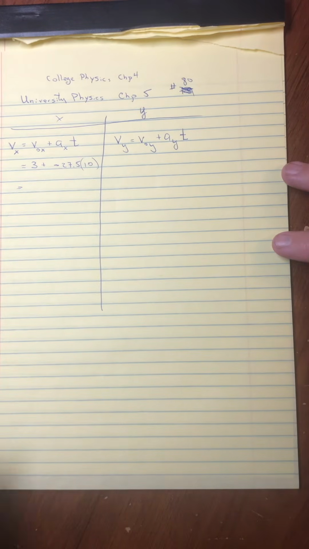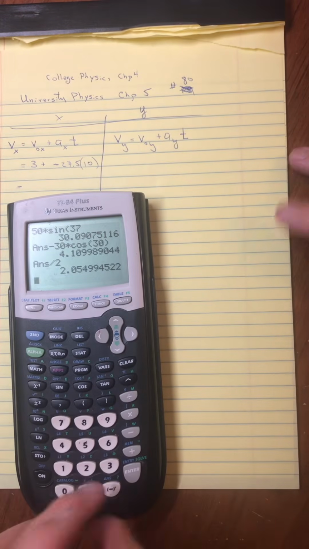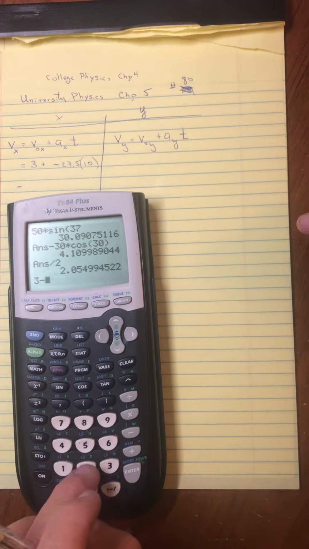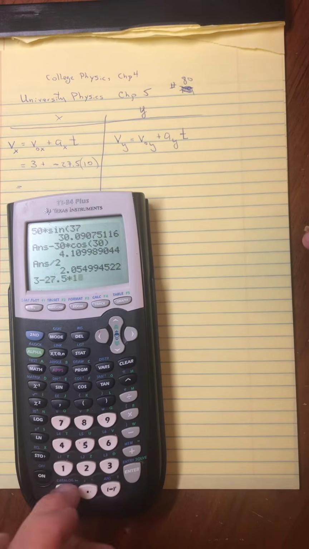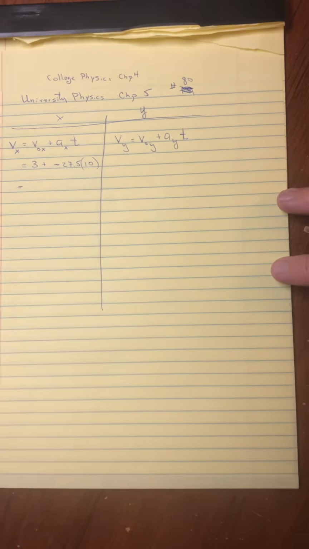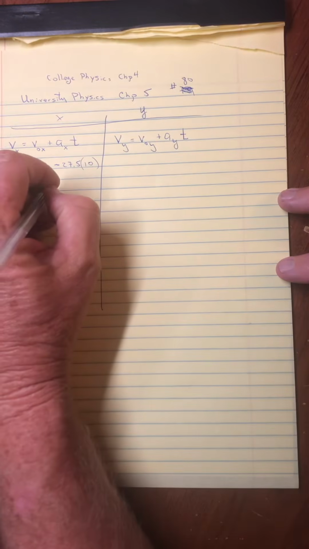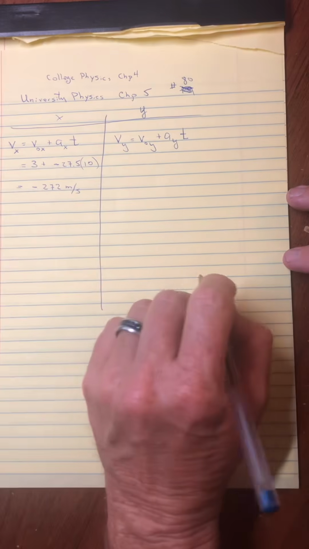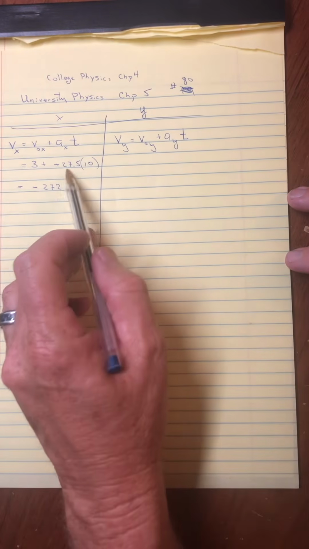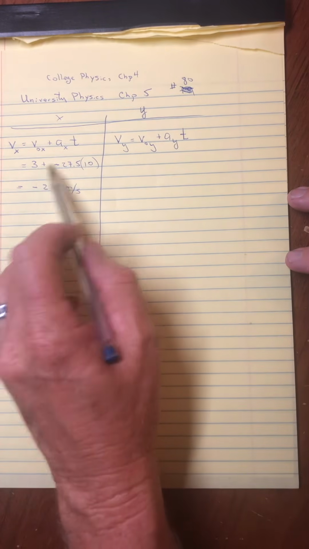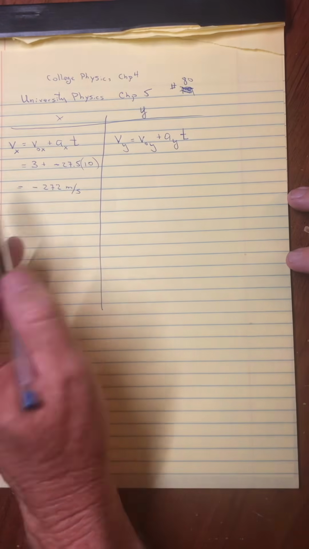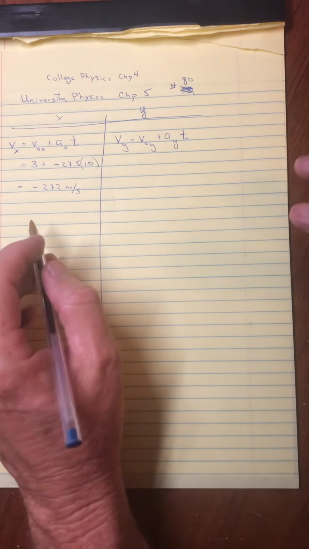So the initial speed of 3 is part of the problem, but kind of boring, minus the 27.5 multiplied by 10, giving me a speed of negative 272 meters per second. So this large acceleration would slow it down. It wouldn't even take but a fraction of a second for it to come to a stop in the x direction and then start racing back the other way.